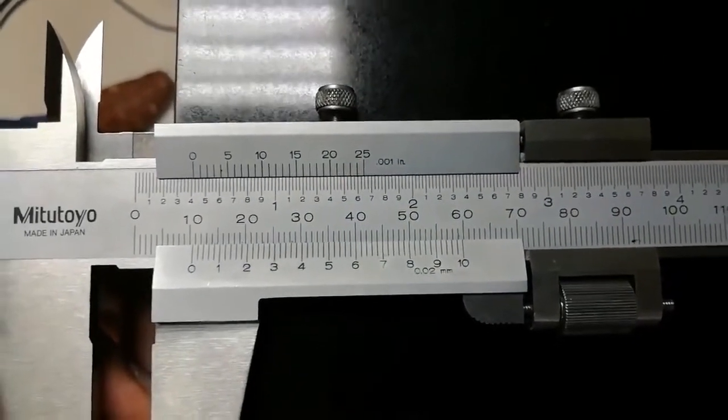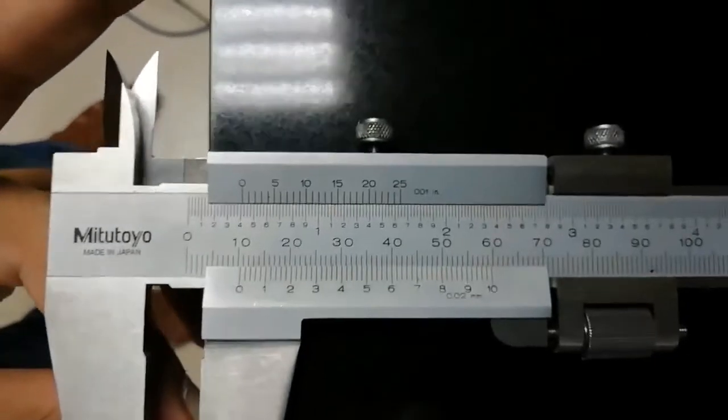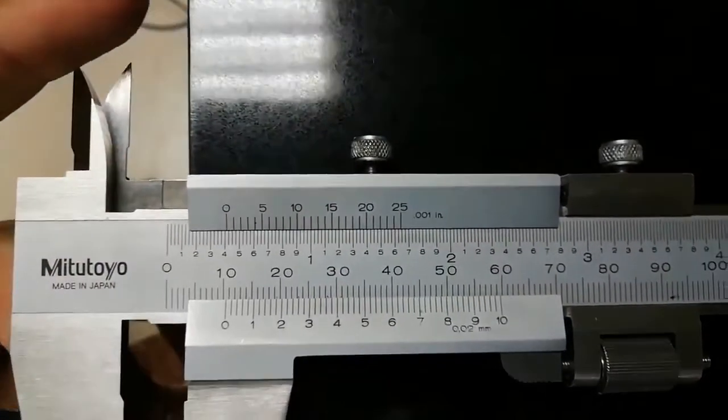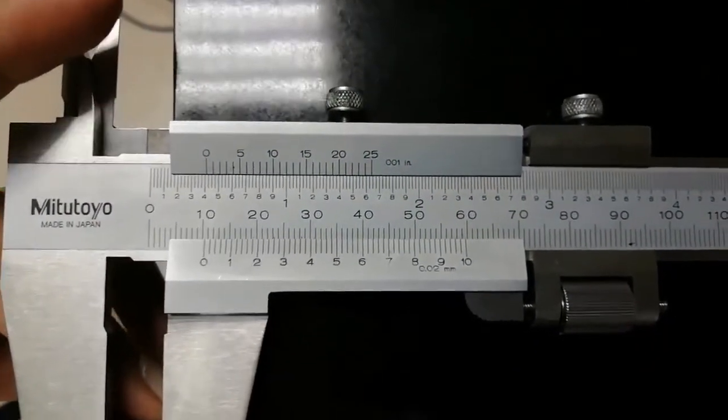This is the second reading. Yeah, and this is the third reading. So the third reading, let's take it down.